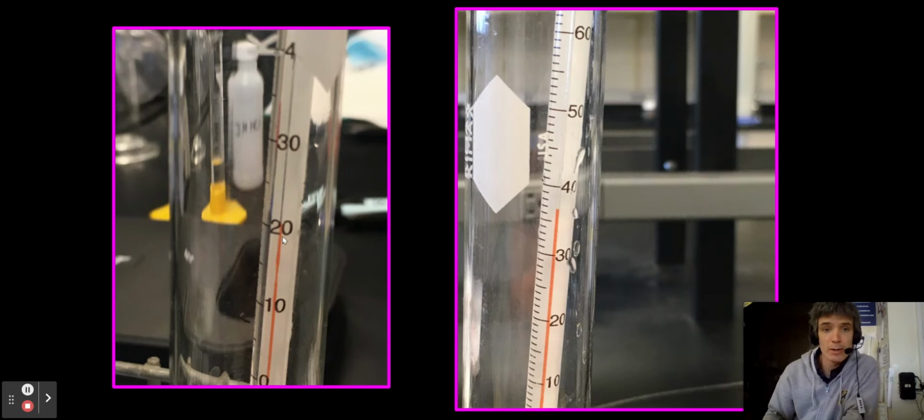All right. So here, the energy began around 20 and ended around 38. This is clearly the energy. The thermometer went up. So what is this? This is an exothermic reaction.